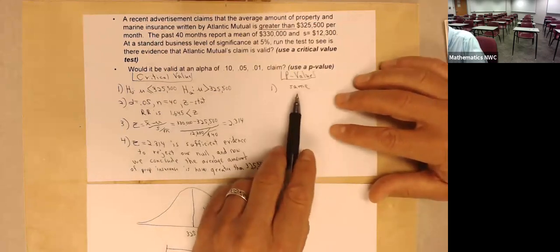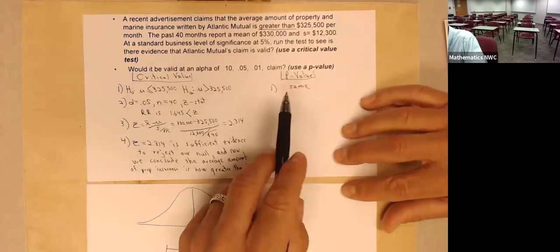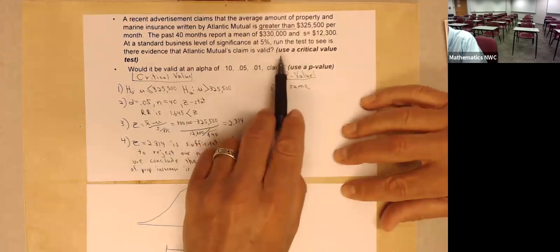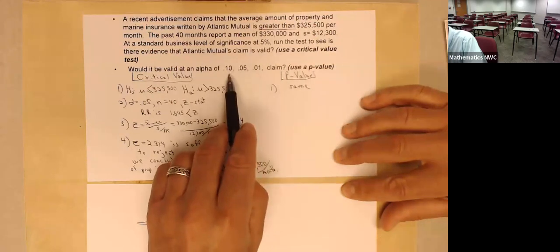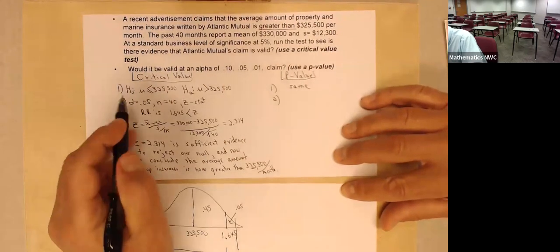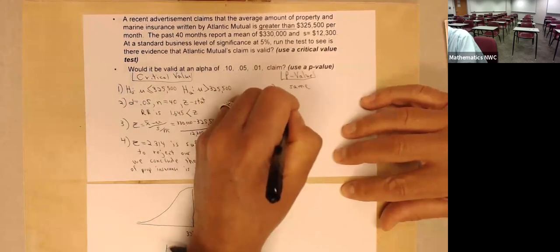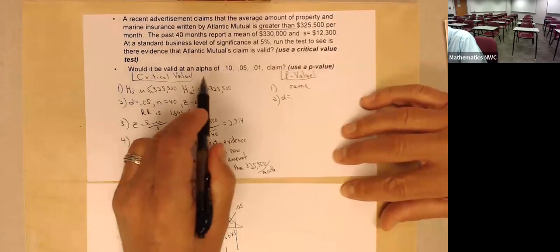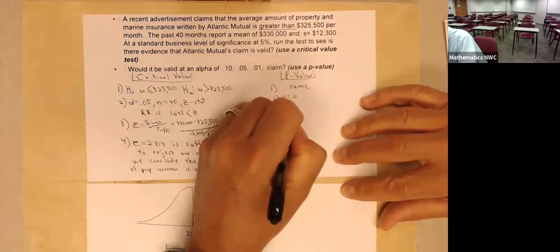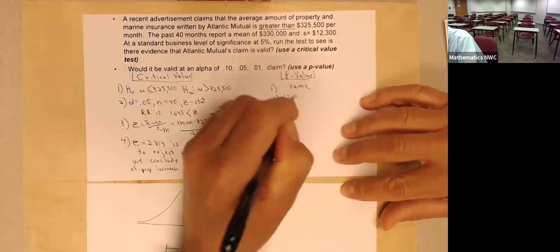This time I didn't do the p-value right away because the critical value wanted us to just go with 5%. P-value wanted me to list all of these. So step number 2, I'm going to list multiple levels of alpha: 10%, 5%, and 1%.